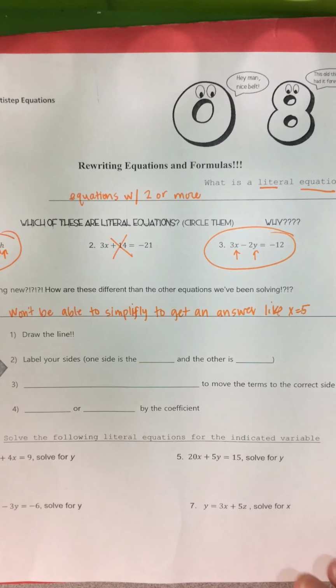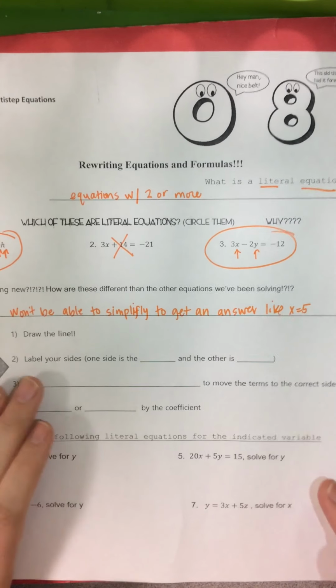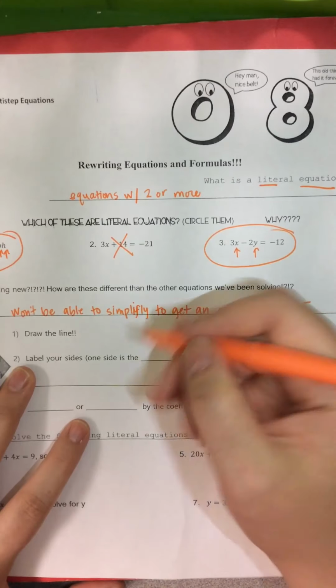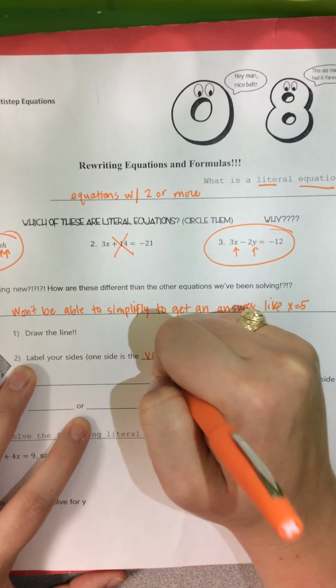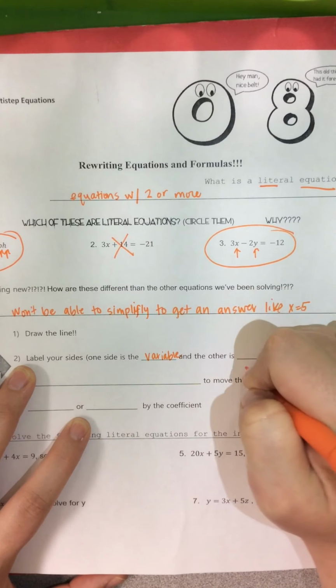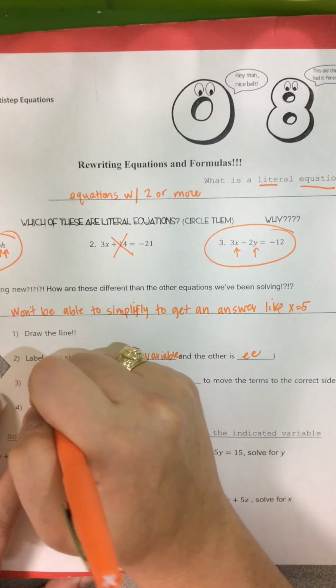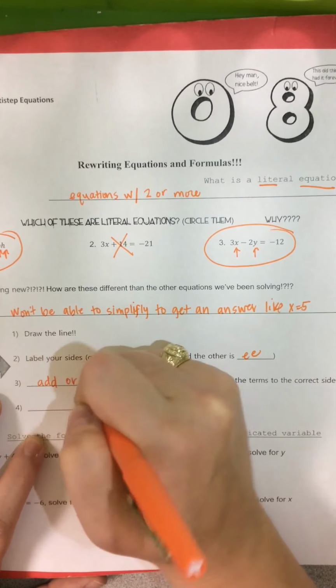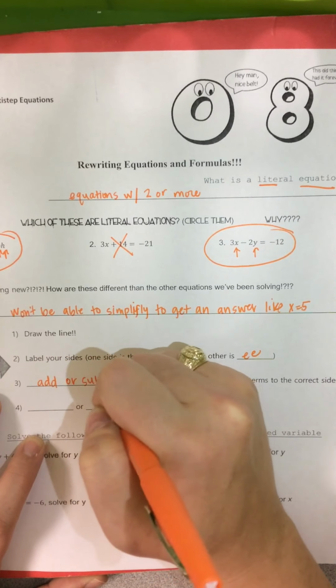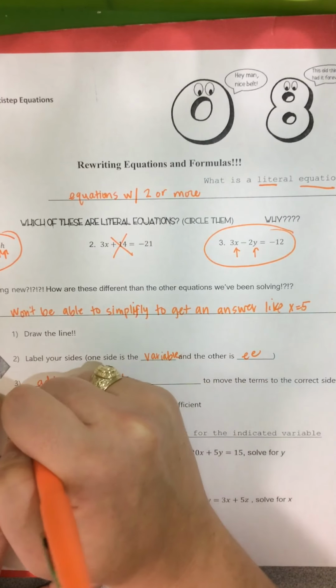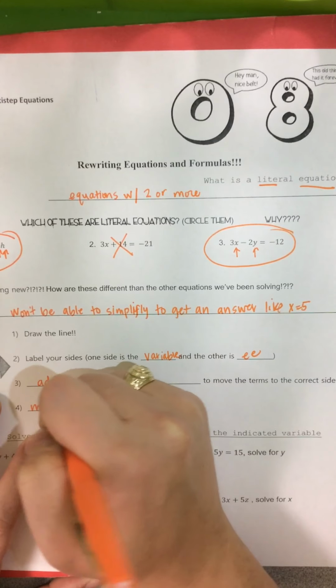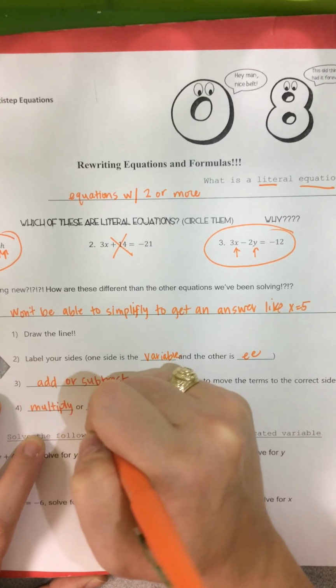When you go through and you're looking to solve, you draw your line like normal. Label one side for your variable and label one side for everything else. First we're going to add or subtract to move our terms around, and then we're going to either multiply or divide by our coefficient.